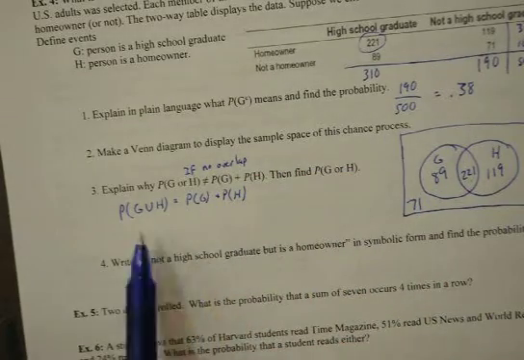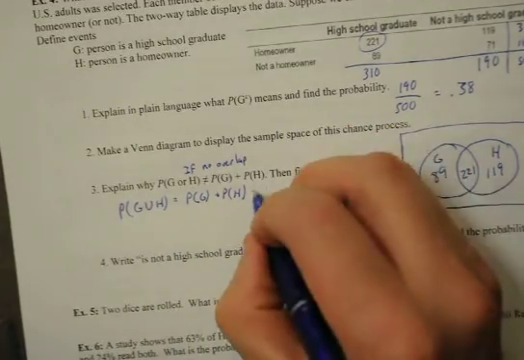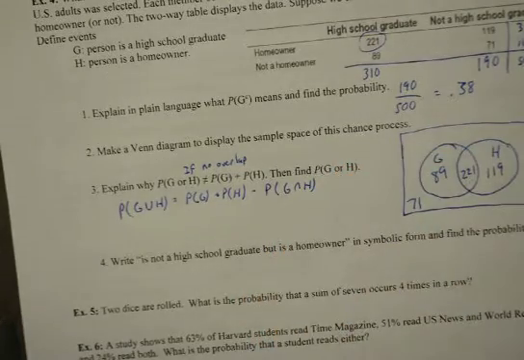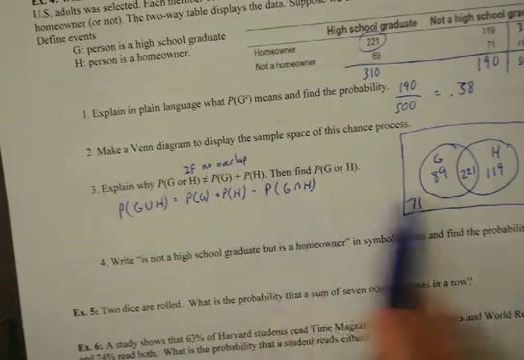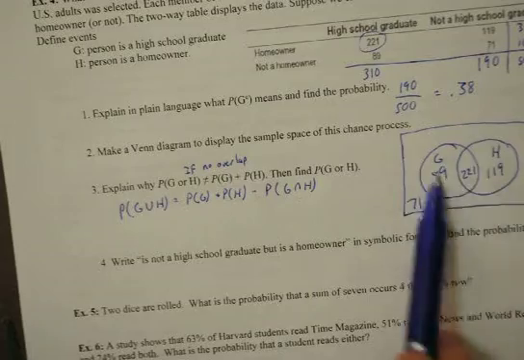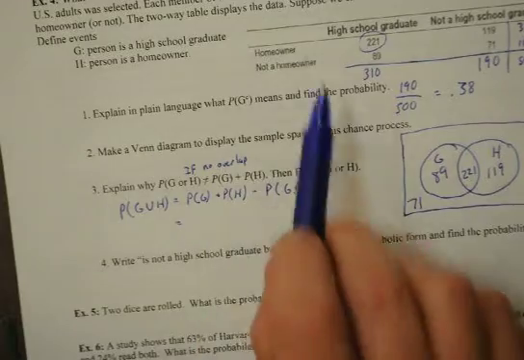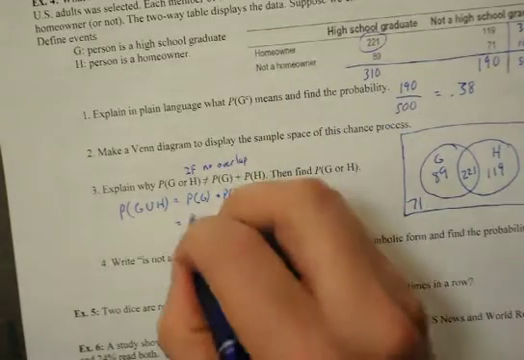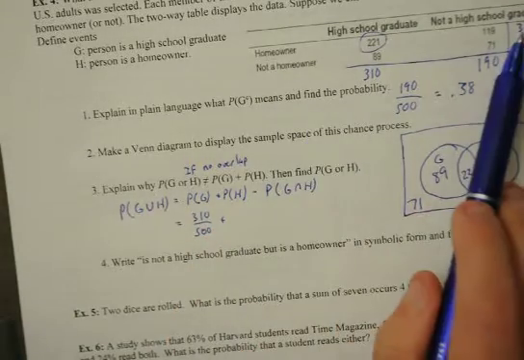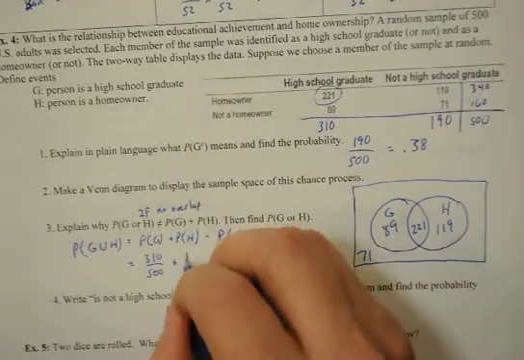And so to find this right here, you have to do that plus that minus the overlap. Like that. This is the formula we would use to find the union. Now you could just use the Venn diagram, which is fine too. So the probability of graduating was 310 out of 500. Probability of home ownership was 340 out of 500.